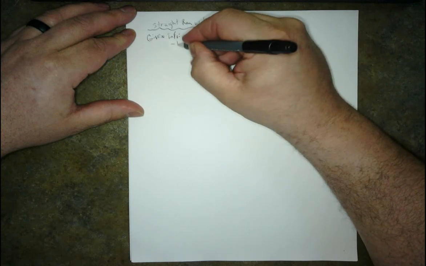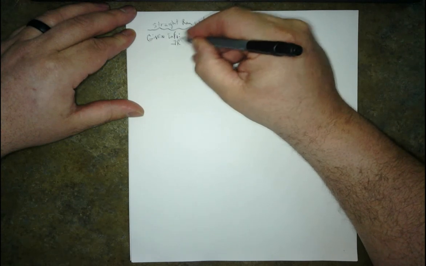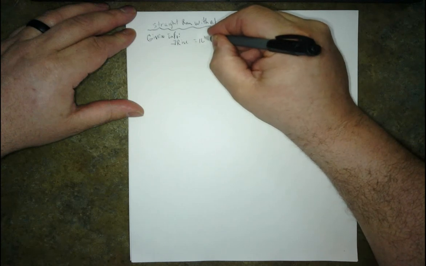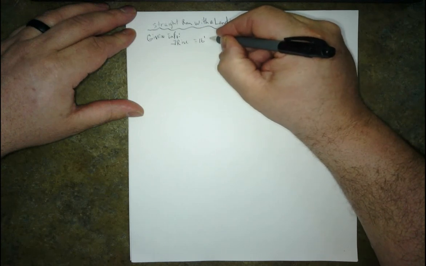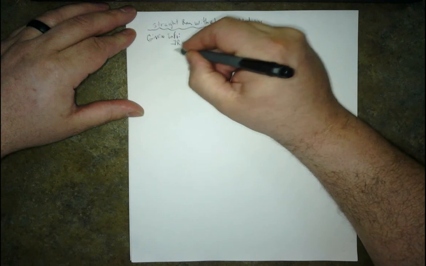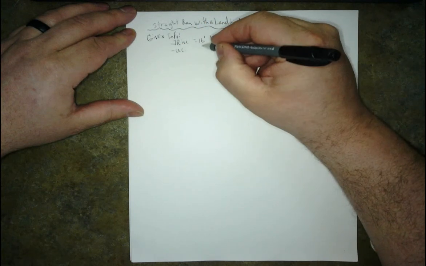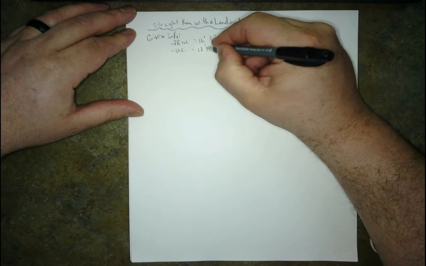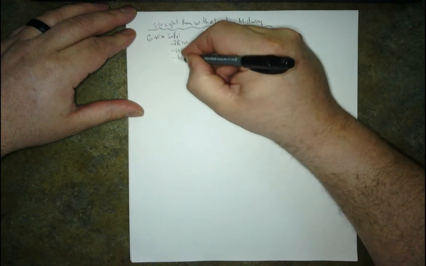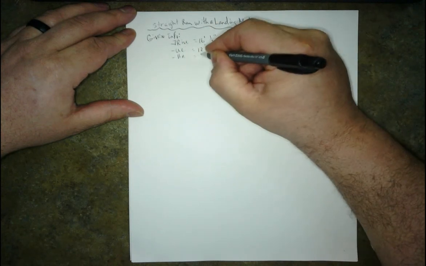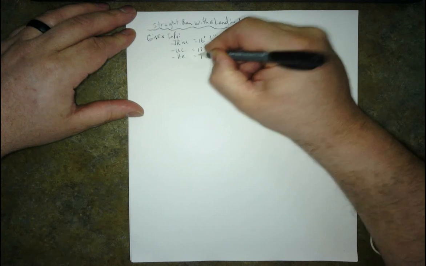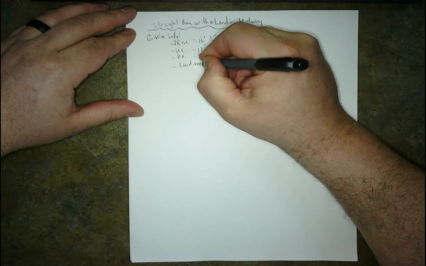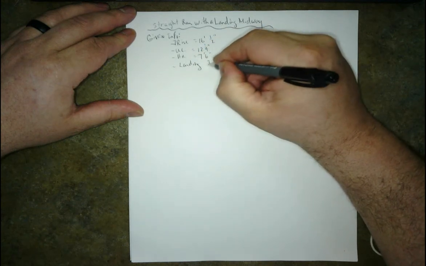So we're given the total rise of 16 foot, half an inch. Upper construction is 12 1/4. Headroom is 7'6", and then the landing is going to be 36 by 36.